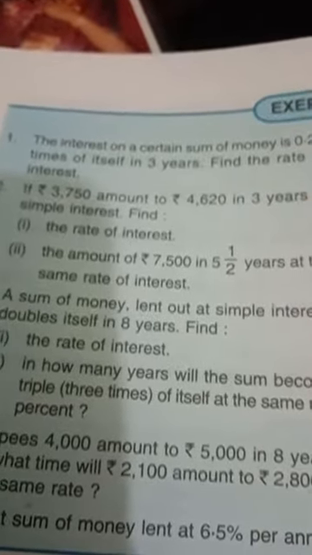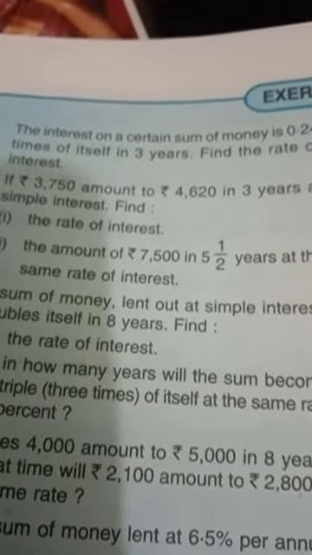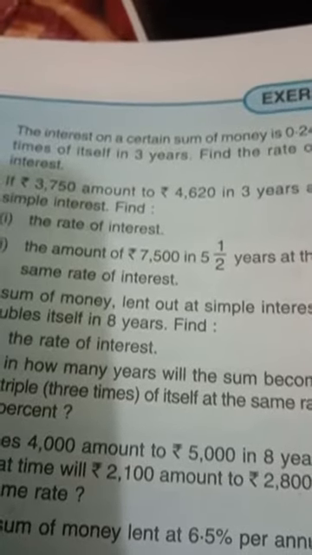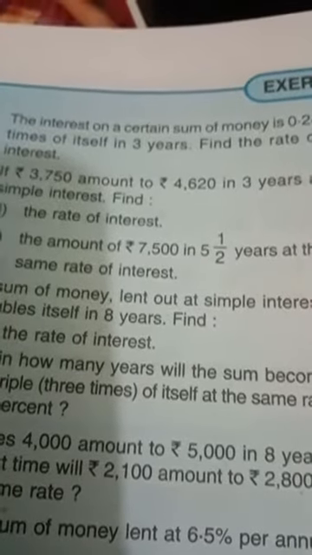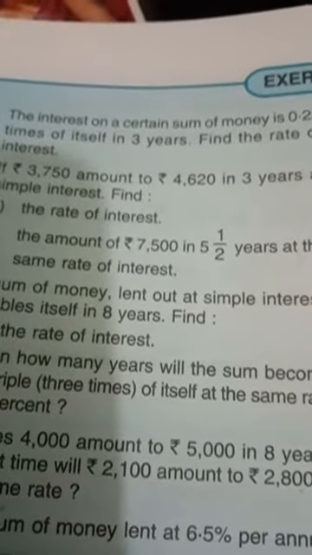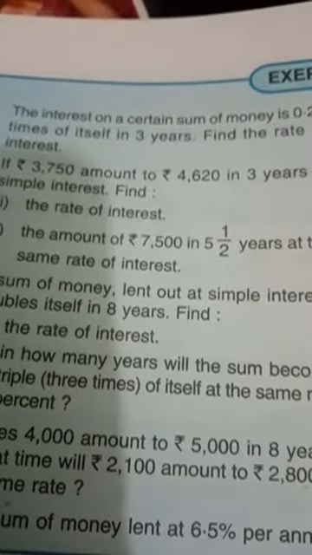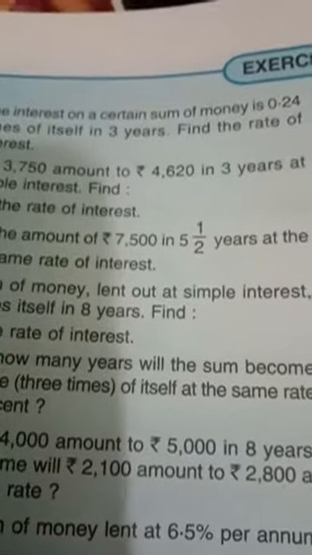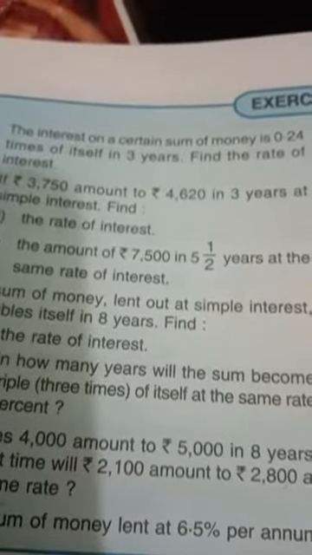Here our principal is 3,750 and the total amount is 4,620 in 3 years. So time period is 3 years at simple interest. Find the rate of interest.